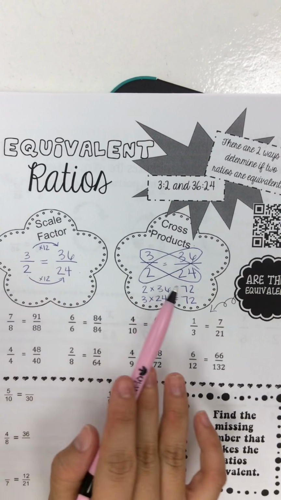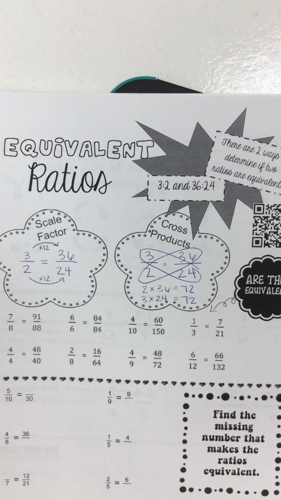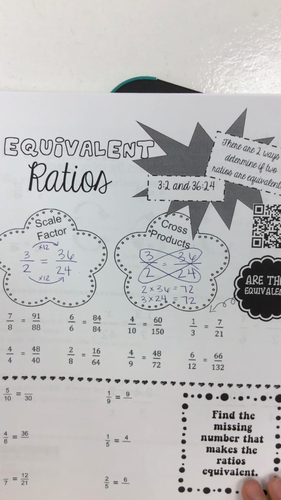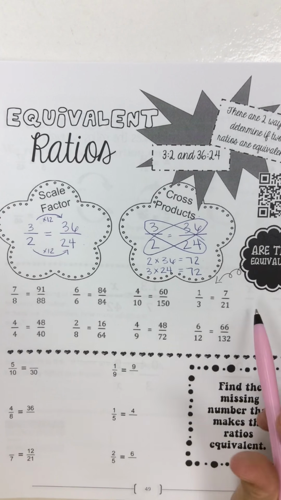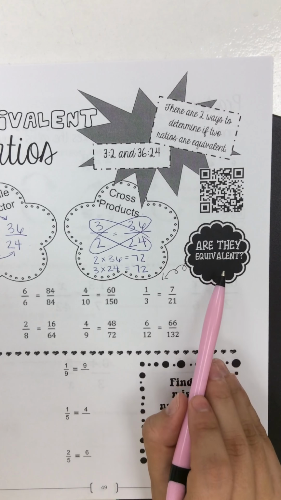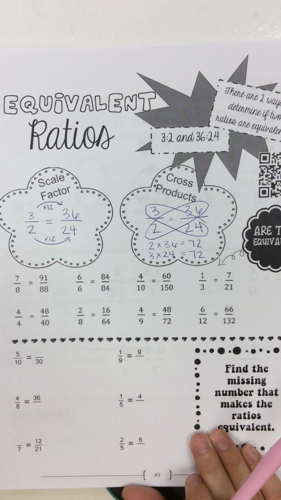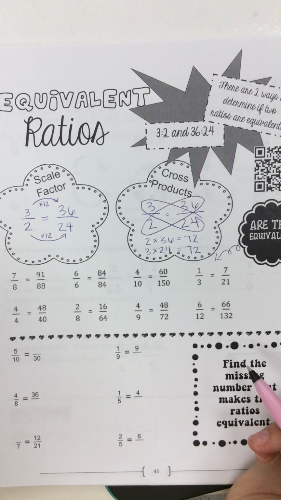So those are the two different ways that we are going to determine if our ratios are equivalent or not. We've got some practice problems down below, and all we're going to determine is, are they equivalent? So we want to know, do we have a common scale factor? And if not, we need to look at cross products, or if we don't have a whole number scale factor.